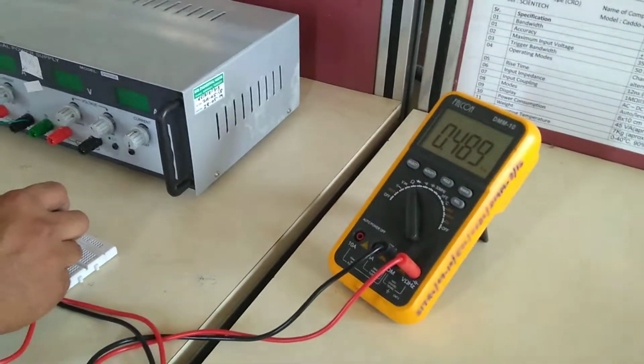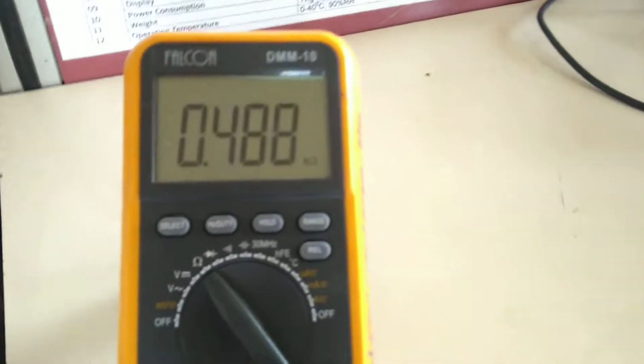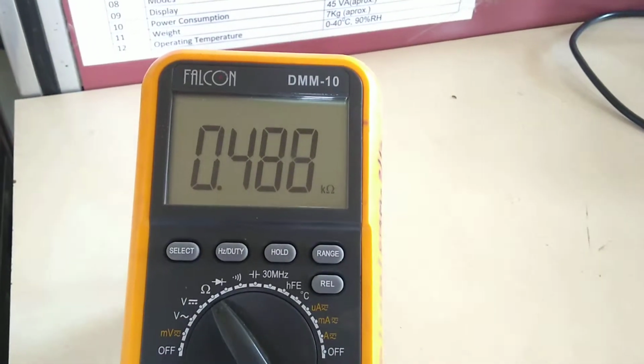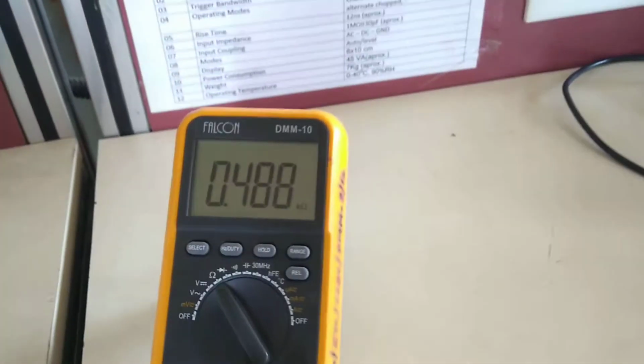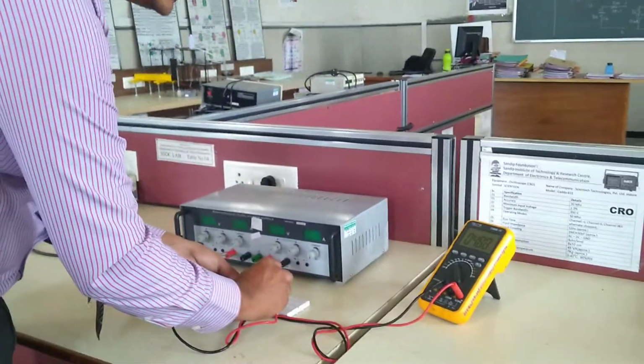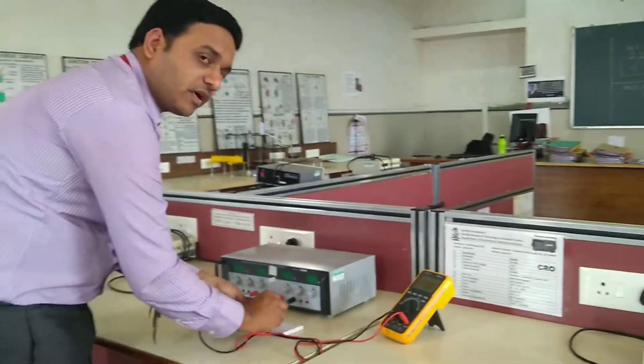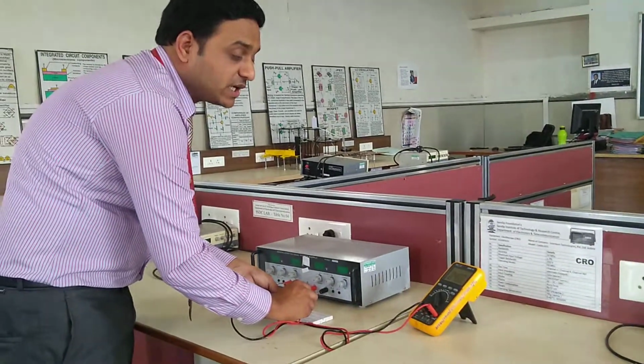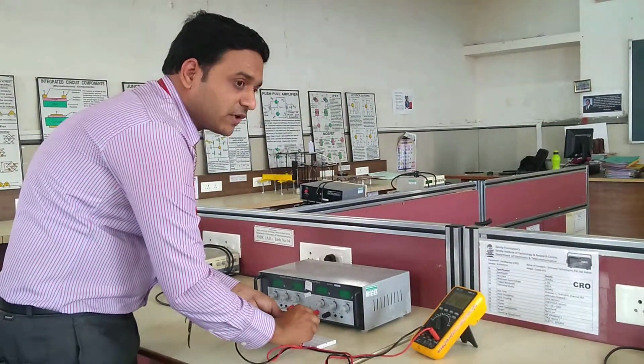So as we observe, the value is 0.488 kilo ohm. This is approximately 488 ohm. So 488 ohm is the practical value of RTH, as we already calculated in theory, 495 ohm.